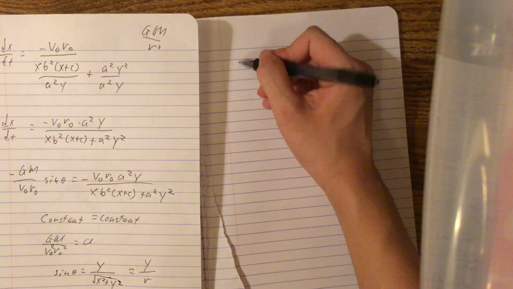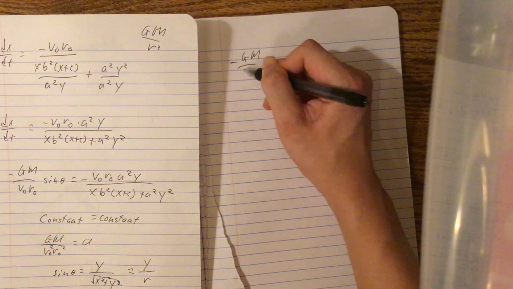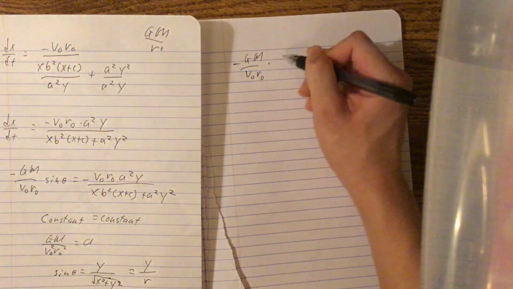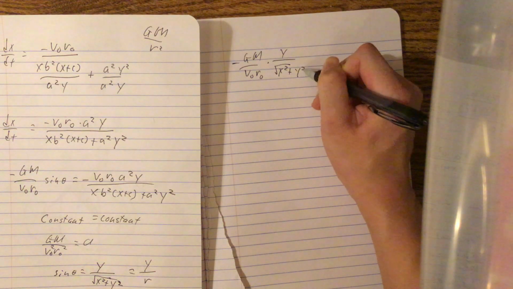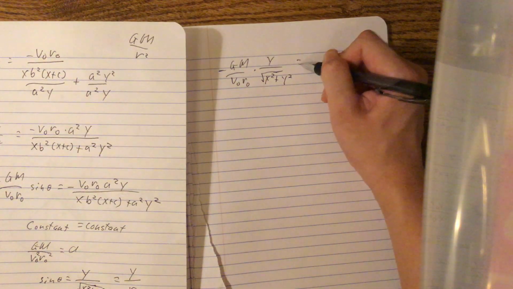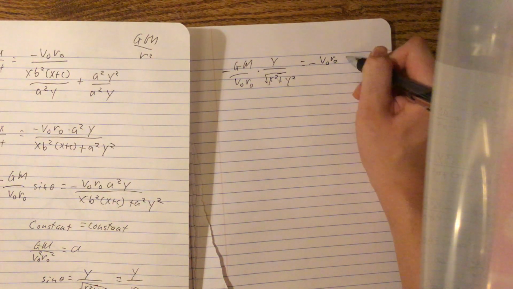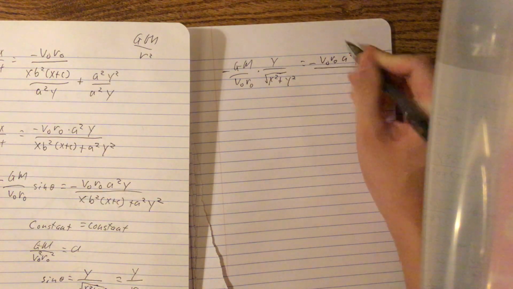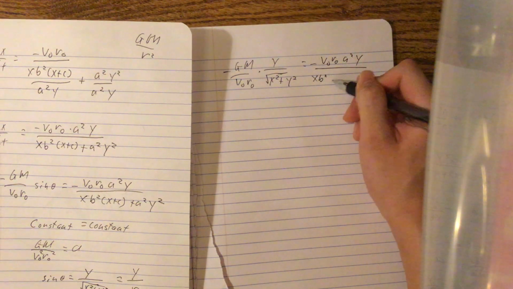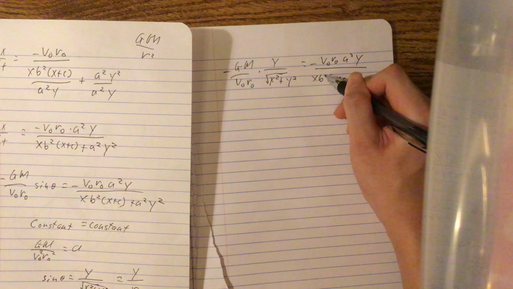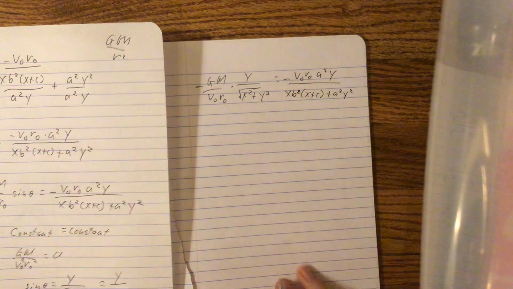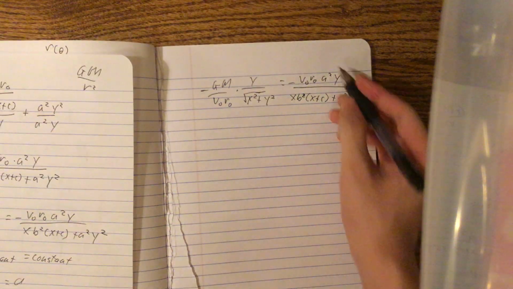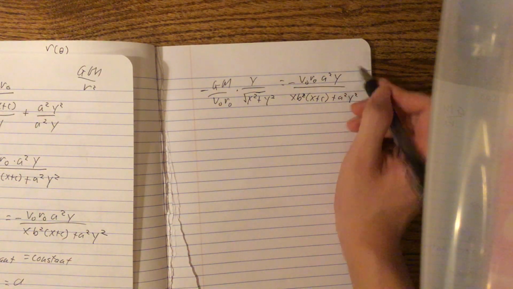All right. So negative GM v naught r naught times y over root x squared plus y squared equals negative v naught r naught a squared y over xb squared x plus c plus a squared y squared. Well, we can remove the negatives and we can divide both sides by y.